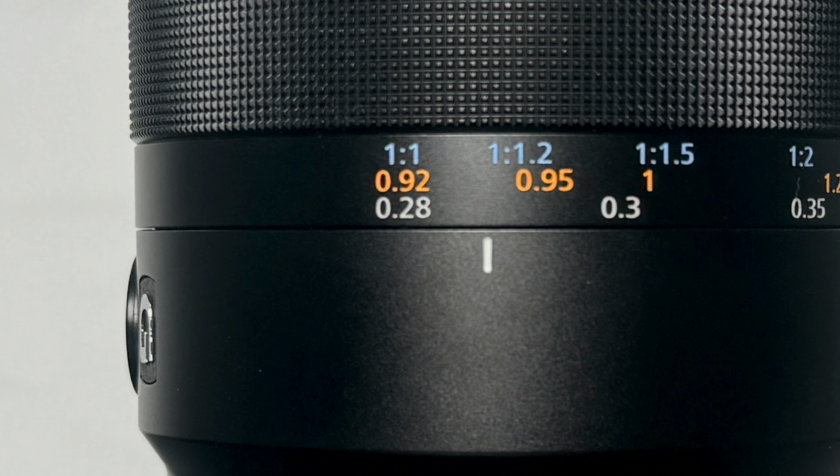So another thing with macro lenses is you have your ratios of 1:1, 2:1, 5:1, and what that means is, like my 90 millimeter macro is a 1:1 lens. So when I photograph the subject, if I don't crop in or make the image bigger in post-processing, the object in your frame is going to be 1:1. Basically, it'll be true to size, true life size.